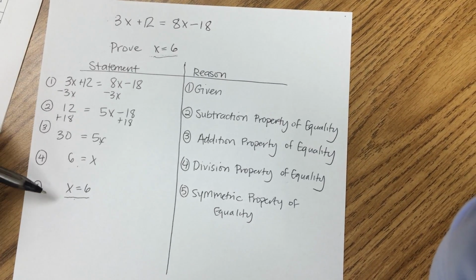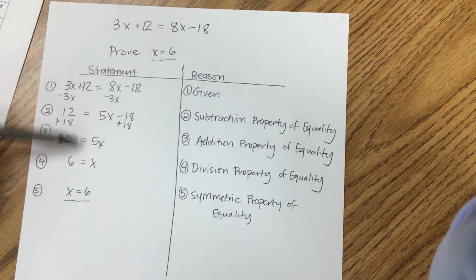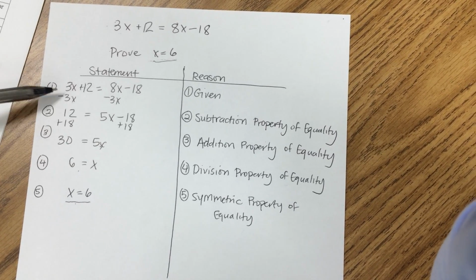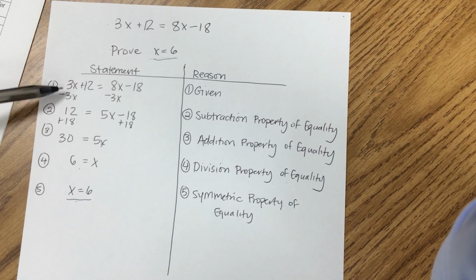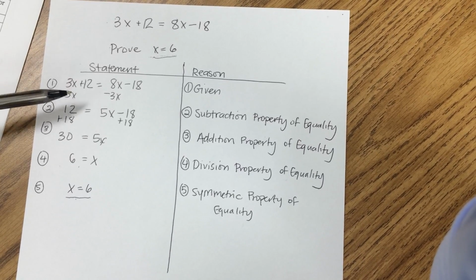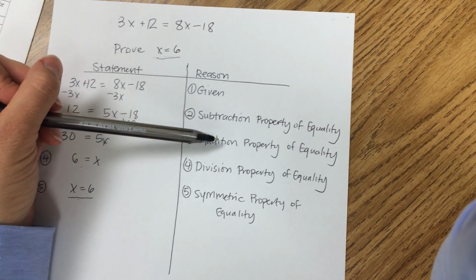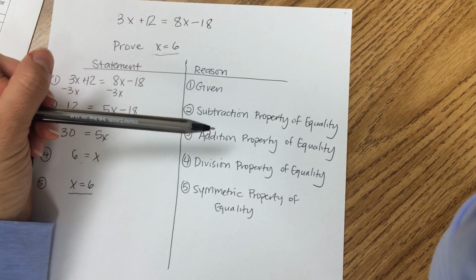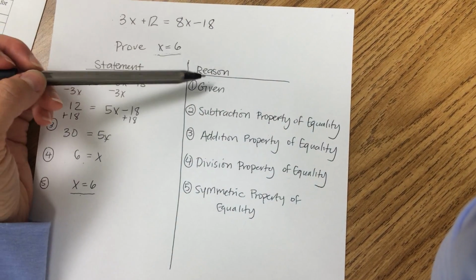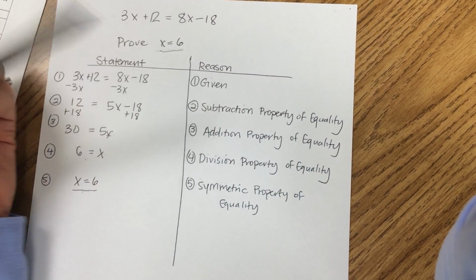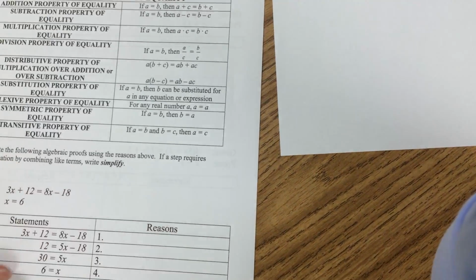So the left-hand column of your proof, just to recap, is your statement column. That's where you're actually doing the work. It's your progression of thoughts to get down to x equals 6. The reason column is why you're allowed to do that step. Okay, now let's look through the rest of your packet.